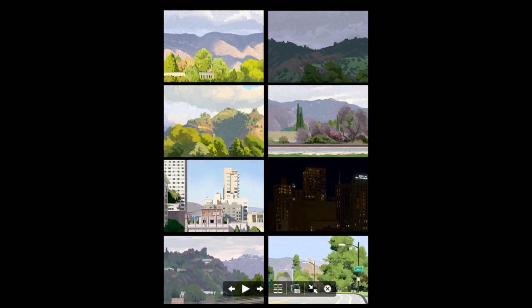Night painting. This was challenging. It's a really low key painting with a little bit of high contrast, a little light accent, and so I think that's about it for my little introduction.